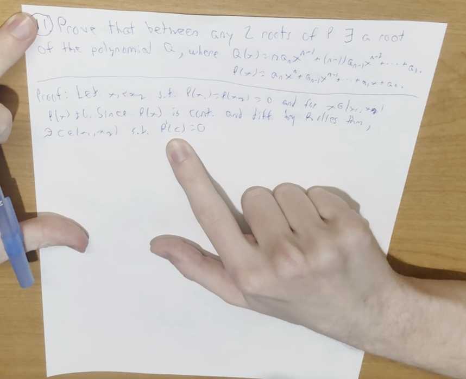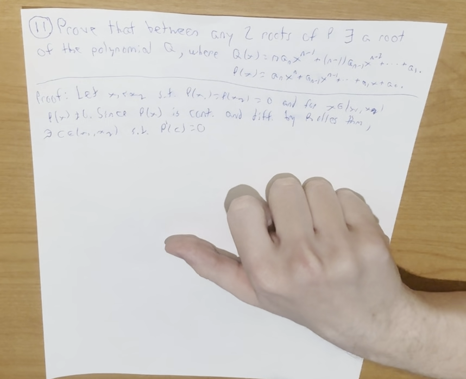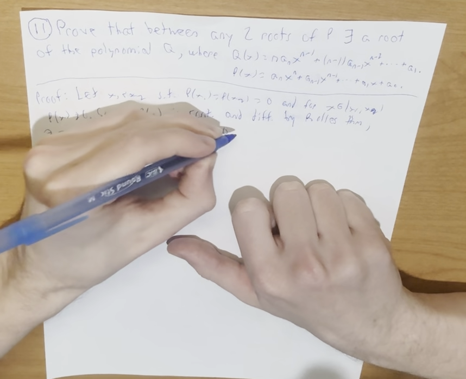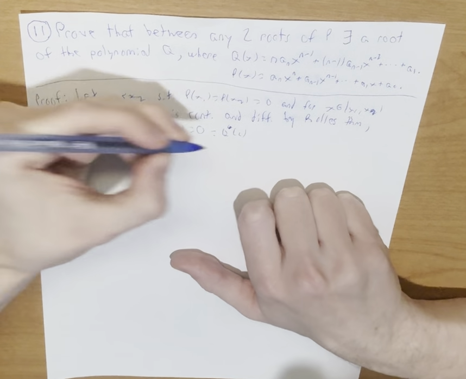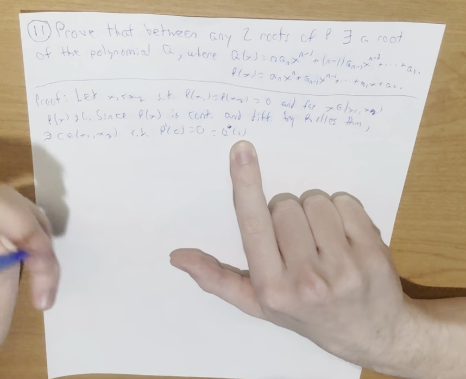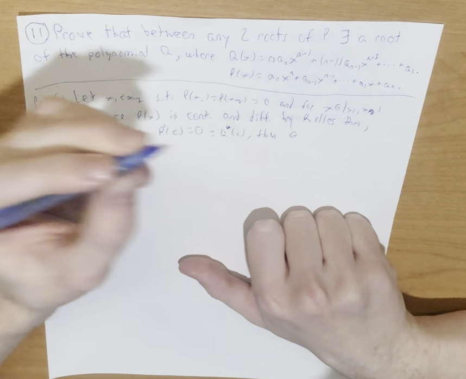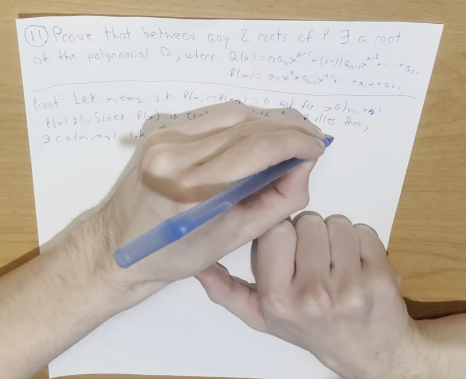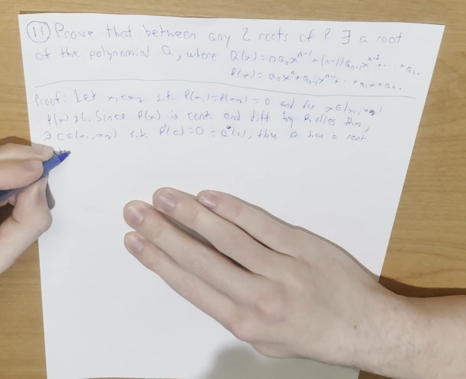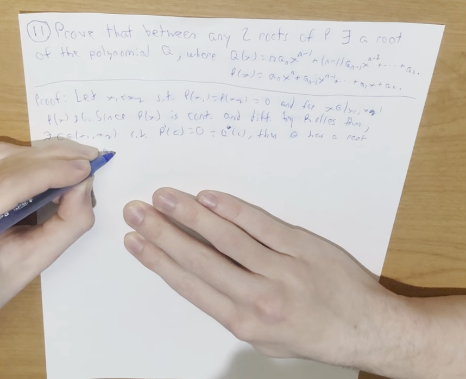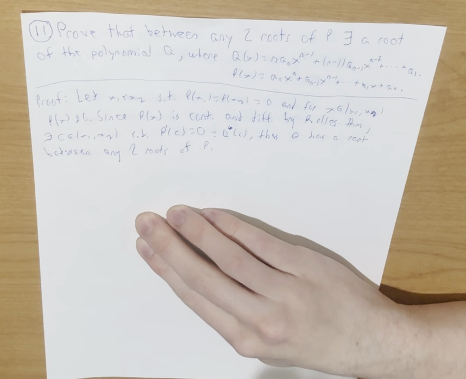but we know that p prime of c, which is the derivative of p at c, is just q. So this is equal to q prime of c. Sorry, this is equal to q, not prime, just q of c. Thus, q has a root between any two roots of p. That's the proof.